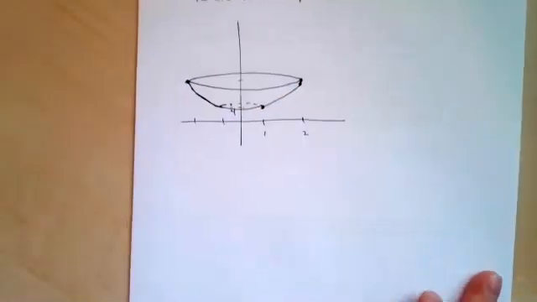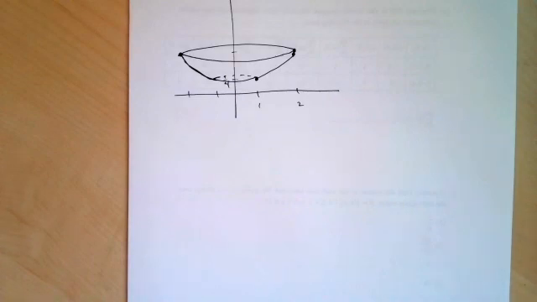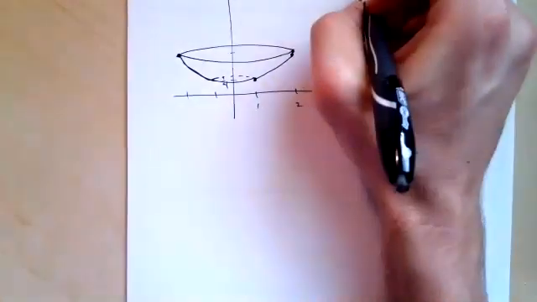So this one we're going to have to do a little bit differently. We want to integrate, in some sense, we've got to integrate with respect to x still, even though the axis of rotation is about the y-axis. And why is that?